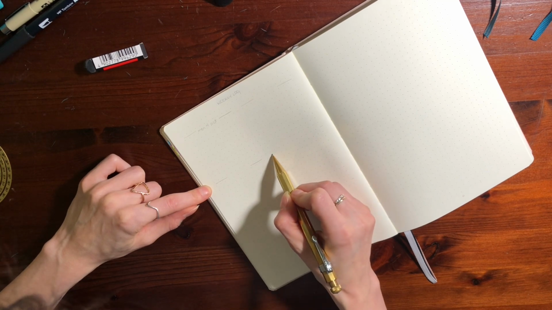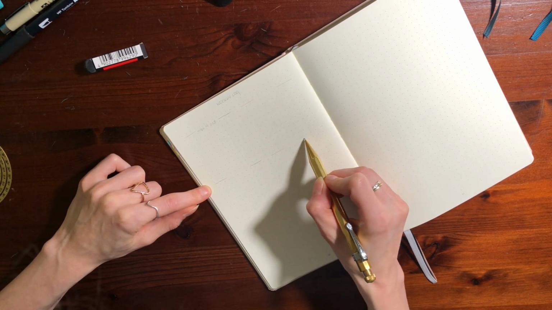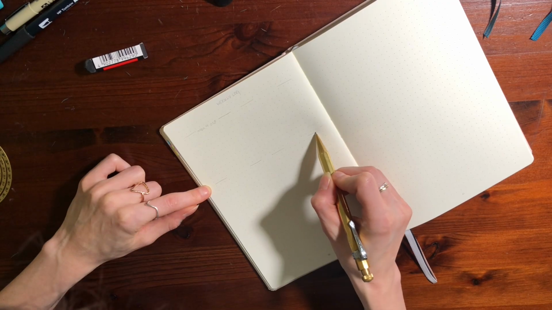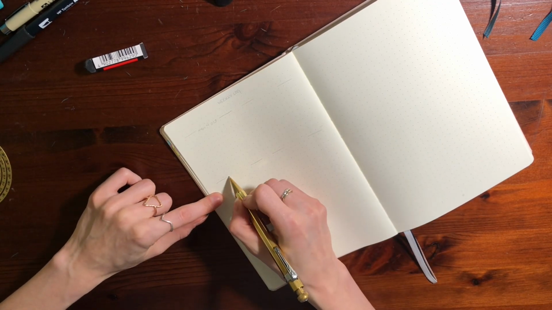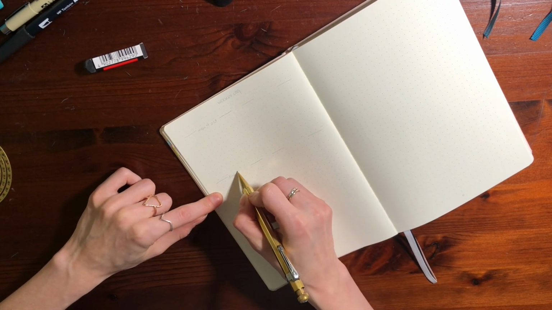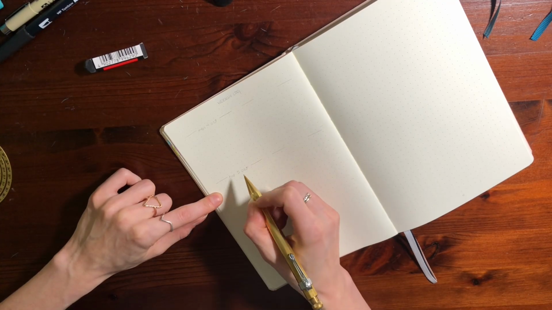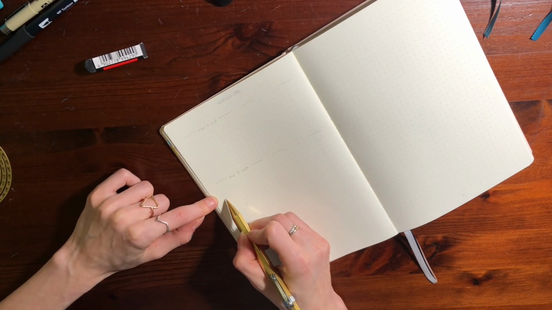My partner just uses boxes. Some people just write the name of the week at the top with the date. So whatever you feel like is going to work for you is totally fine. You do not have to do this centered line stuff that I do.